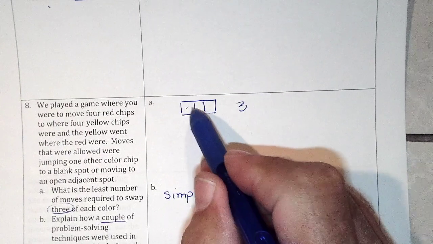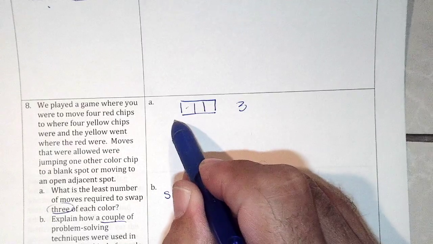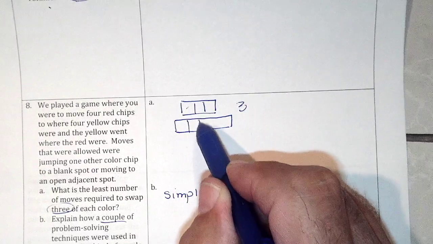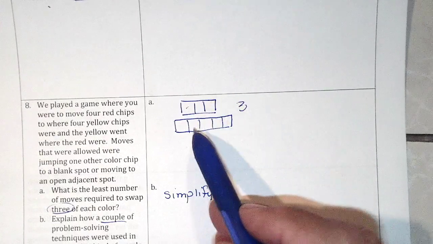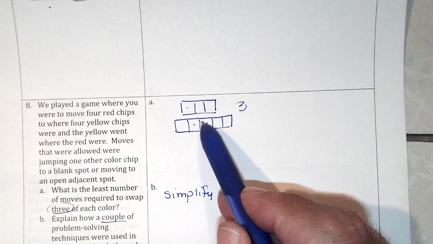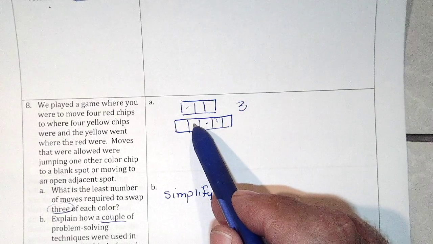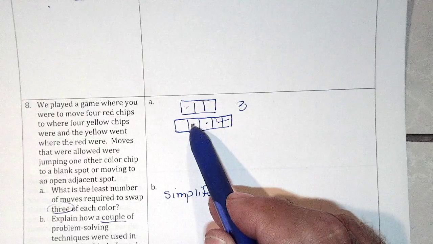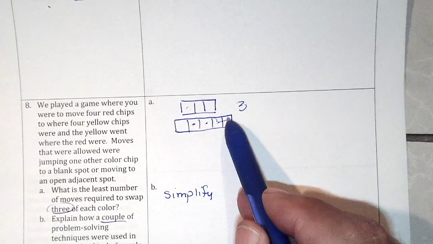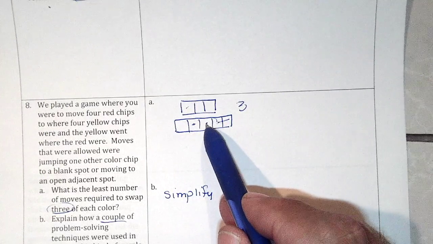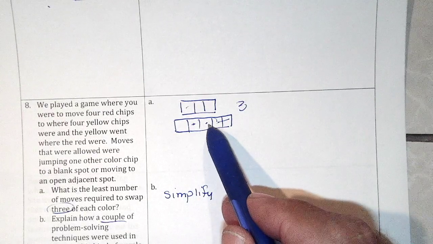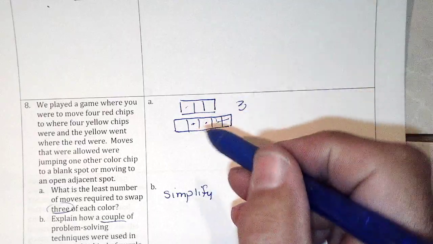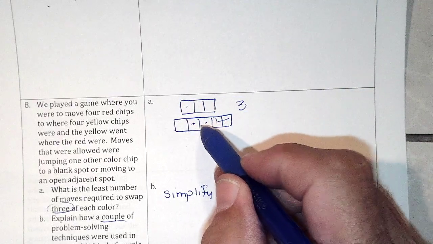And then we made it more complicated, did it with 2 on each side with a 5 space board, moved 1 over, jumped, and then brought this one up so that it's alternating, jumped and jumped, moved that one over. I'll mark it here.